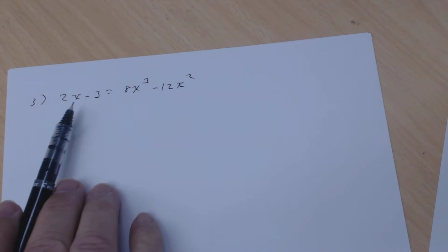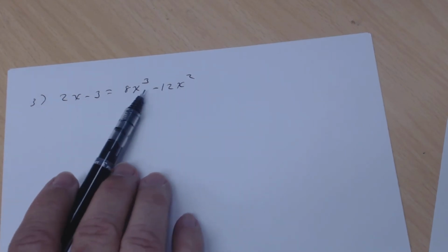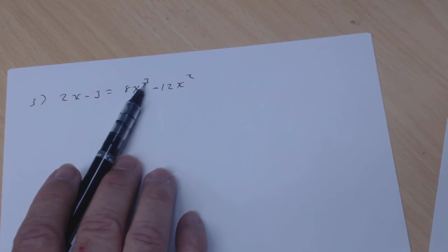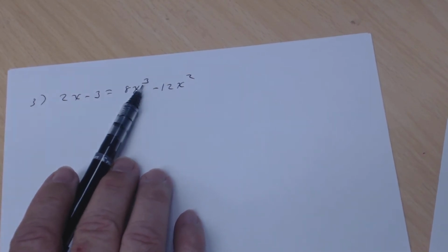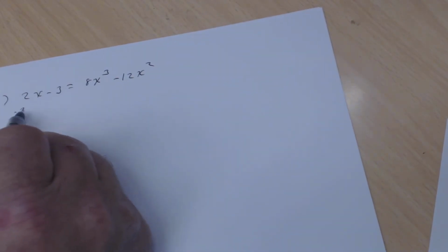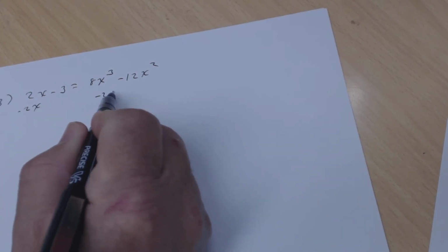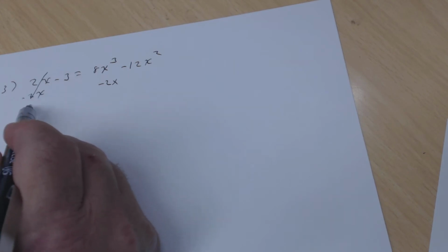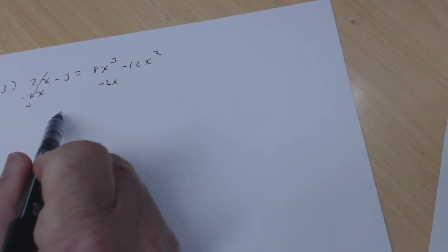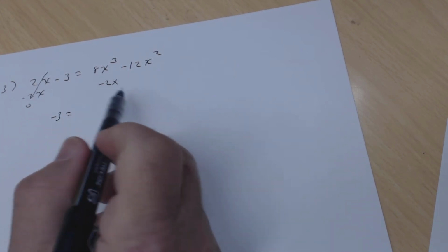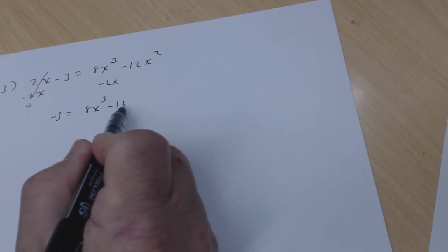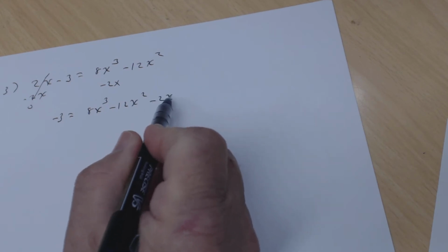Over here, I'm going to bring these terms to the right-hand side, since the largest degree, the leading term, is on the right-hand side. So I'm going to subtract 2x from both sides. Remember, what you do to one side, you do to the other. Combine like terms, 2x minus 2x is 0. I get negative 3 equals, and put this in descending order, 8x cubed minus 12x squared minus 2x.